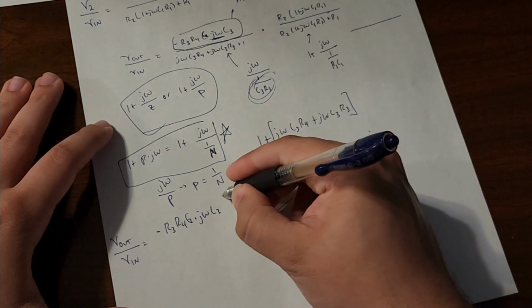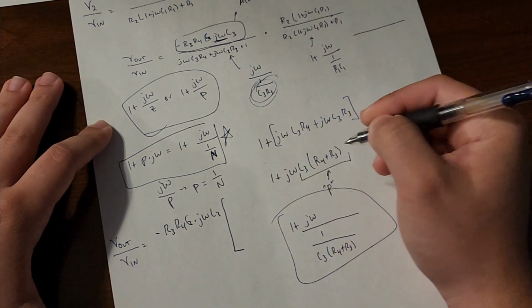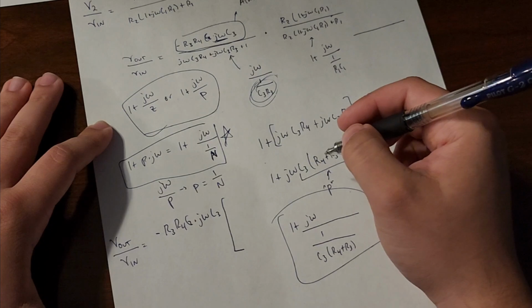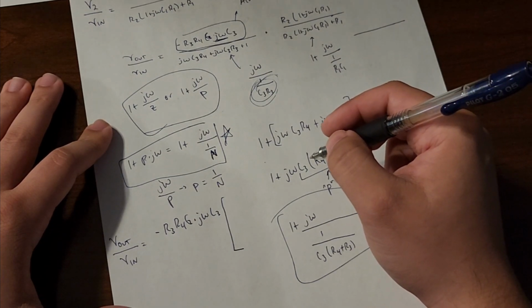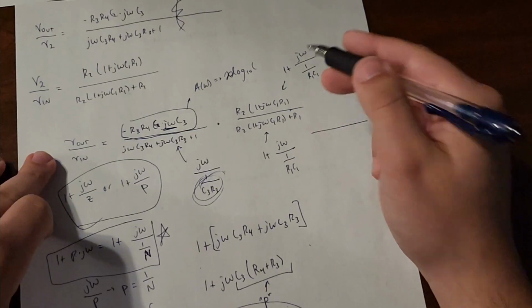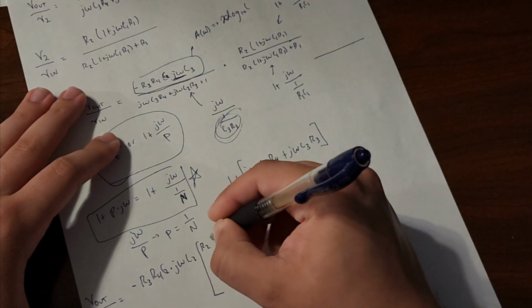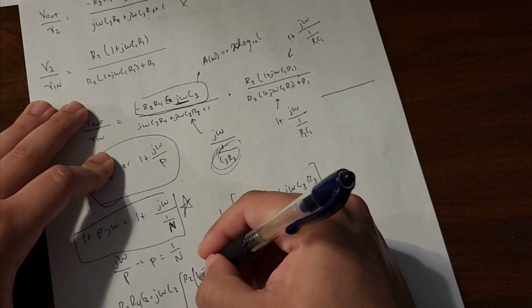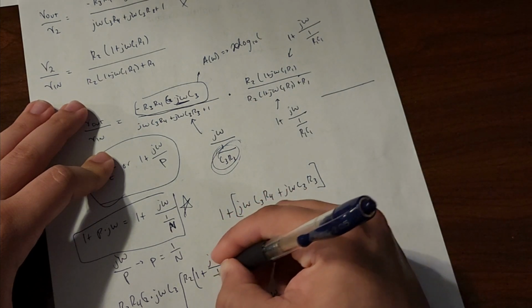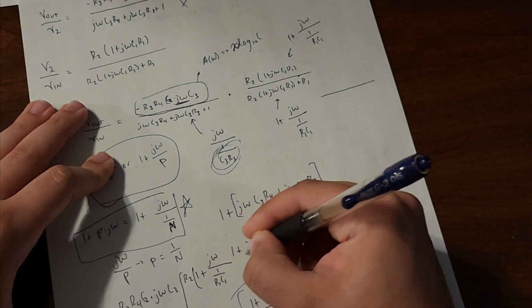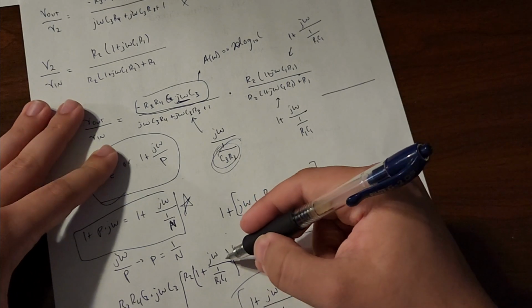Now, we can then write this. Wow, this is going to be bad. This is not enough space. Well, we can rewrite this. We can say R2 times what? 1 plus j omega over 1 over R1 C1. Bam. That's our zero.